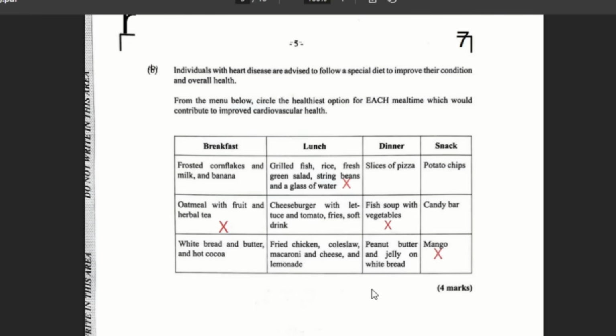So we're going to scrap white bread and butter and hot cocoa, and frosted flakes and milk and banana. At first glance it seems healthy, but frosted flakes is processed, so probably has sugar and all kinds of things in there. That is why we're not going to choose frosted flakes, corn flakes, and milk and banana. The answer is oatmeal with fruit and herbal tea because it's the most natural and it will promote the best cardiovascular health. That is the answer.